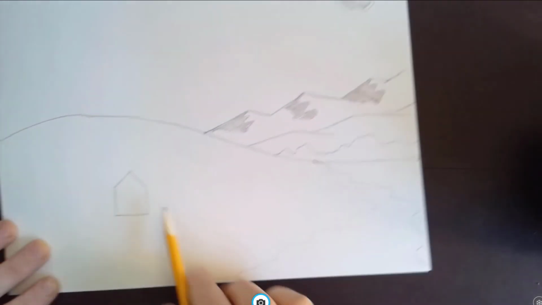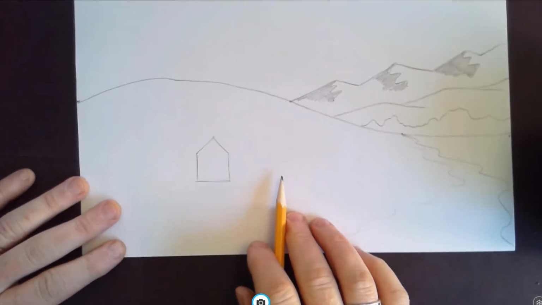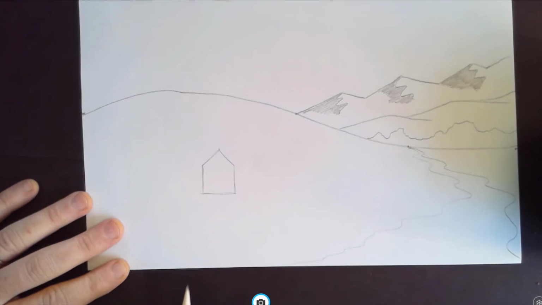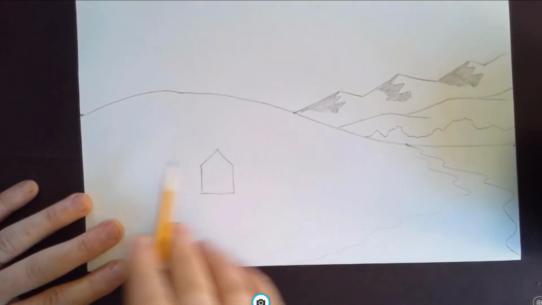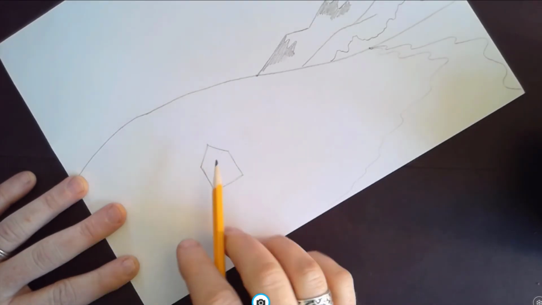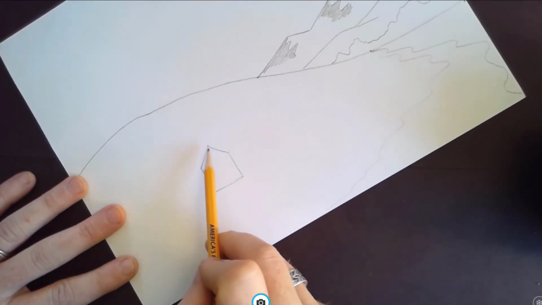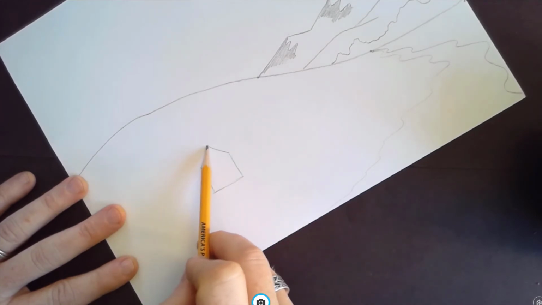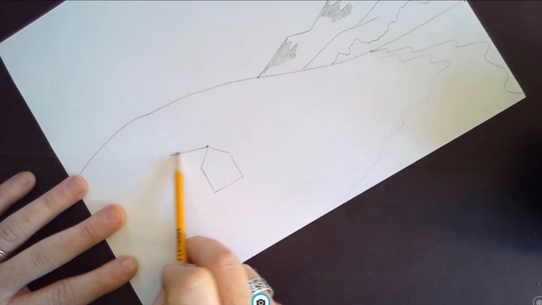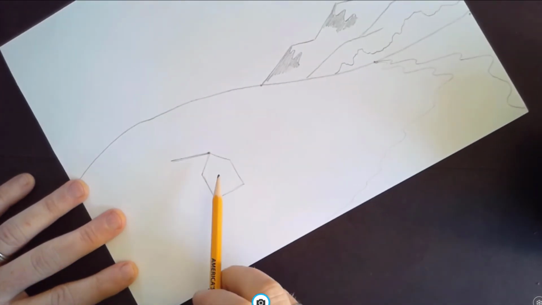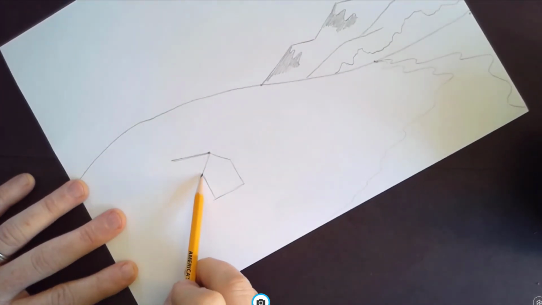All right, now let's take a look at this house. This house is kind of flat right now. This house is very two-dimensional. So what I would like you to do is take the house, and I'm going to turn my page a little just so it's easier for me to draw a straight line. And notice what I'm going to do. I'm going to start with the peak, and I'm going to draw a line to the left, just a kind of straight line. That's going to define how thick my roof is.